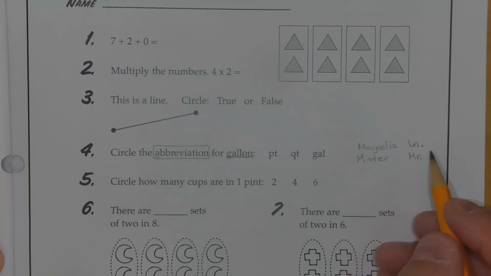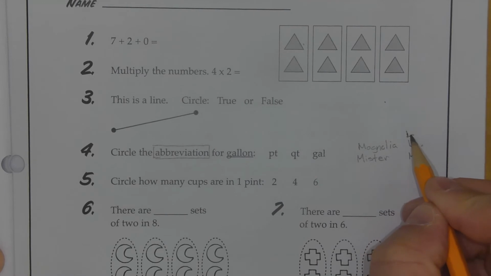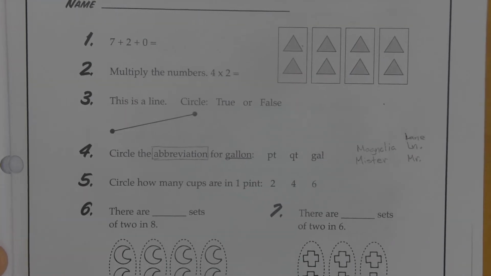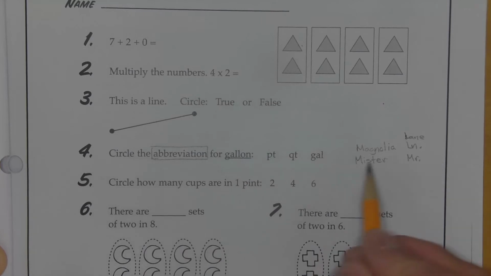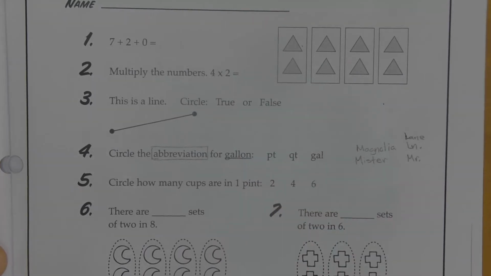Sometimes that's not true, like in the word lane, they misspelled L-A-N-E, and you only use the L and the N abbreviation. Anyway, I got a little bit off track. So you're just looking for the abbreviation for gallon. Hopefully with this explanation you can figure out which one it is and move on.